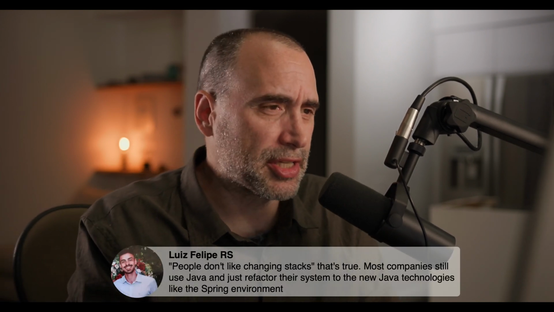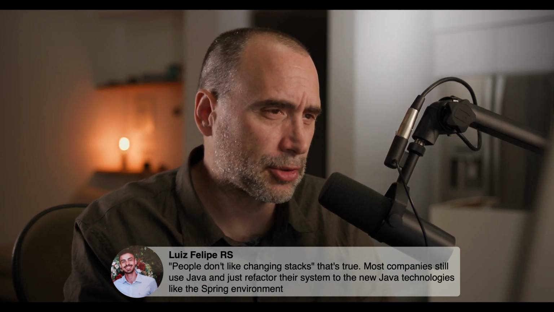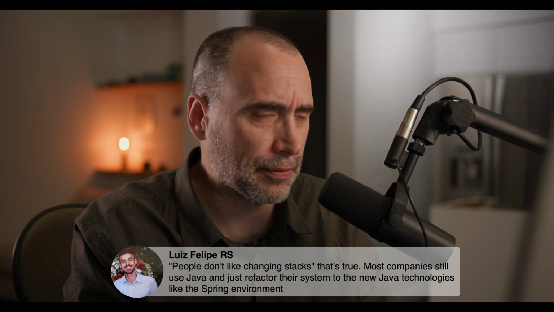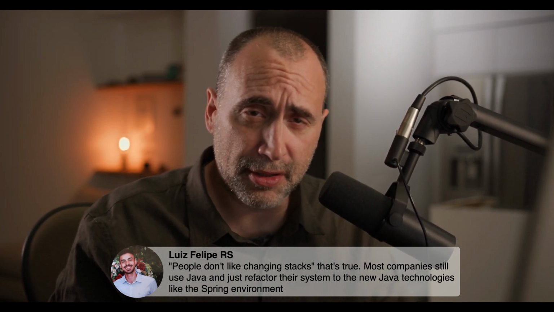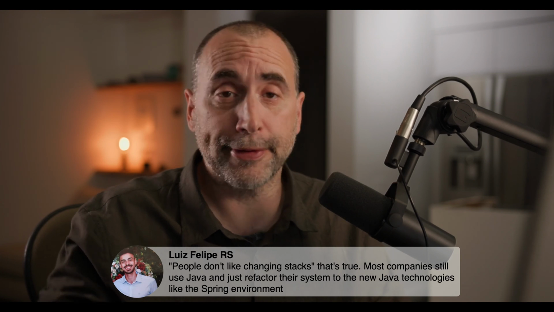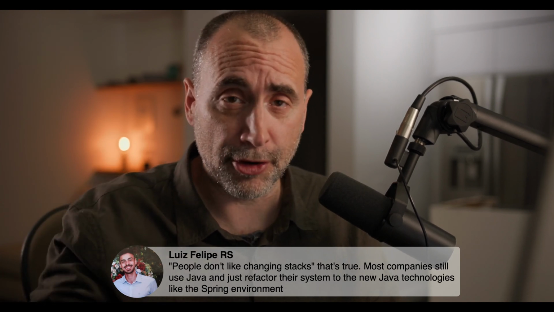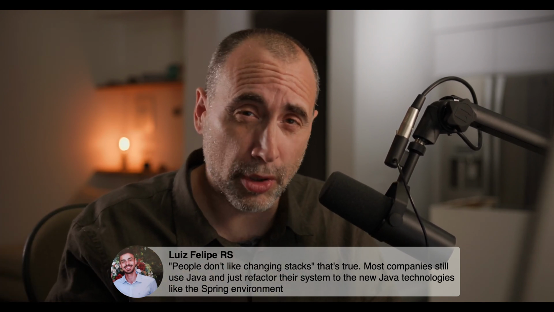People don't like changing stacks. That's true. Most companies still use Java and just refactor their system to the new Java technologies like the Spring environment. Yeah, exactly, Louise. Think about it. If you're a company and you've invested millions, if not tens of millions of dollars in a Java-based or .NET-based infrastructure, are you going to want to trash the whole thing from scratch if it's pretty much working?